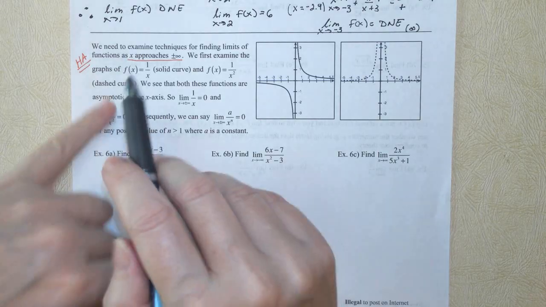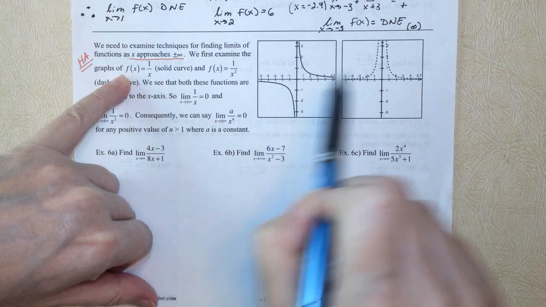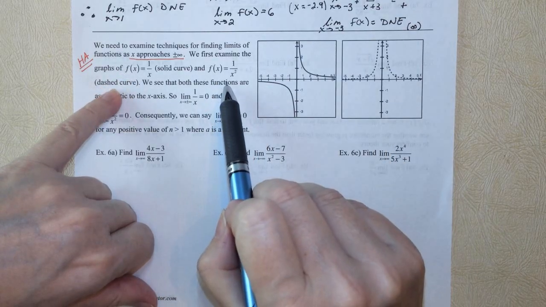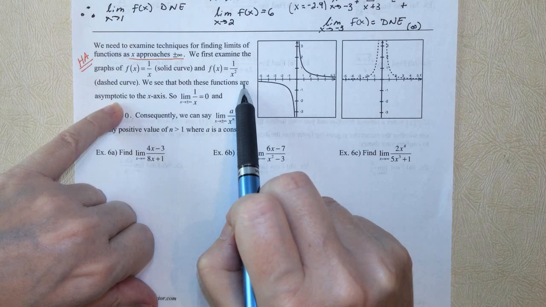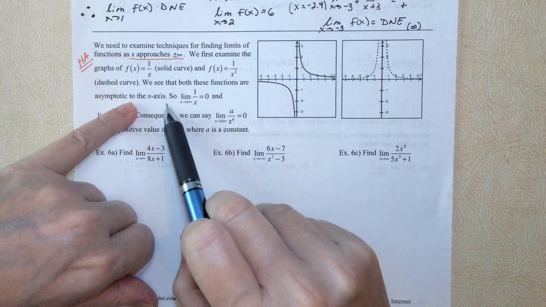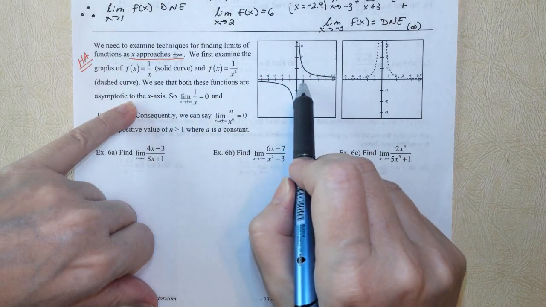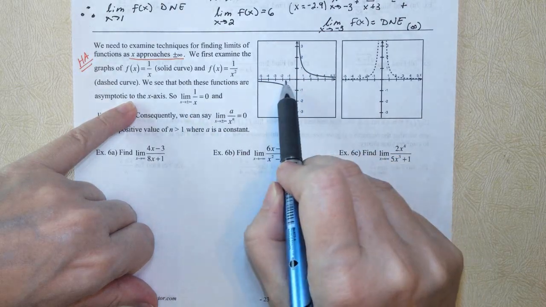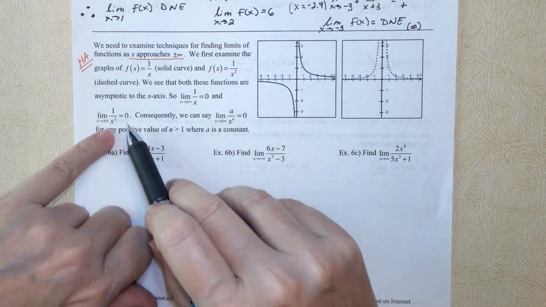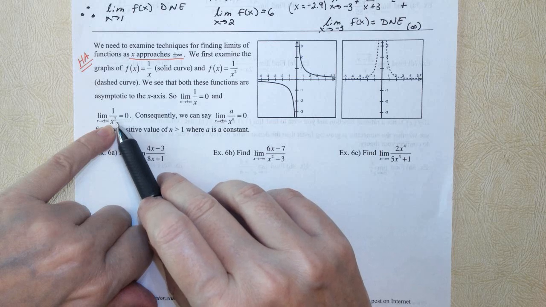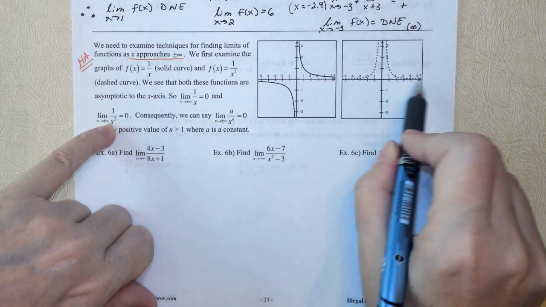So we first examine the graphs of 1 over x, which is the solid curve, and 1 over x squared, which is the dash curve. We see that both of these are asymptotic to the x-axis. That means that as I keep going out and out, in either direction, this is approaching 0. And the same thing happens with the power on the bottom, x squared, I am still approaching 0.